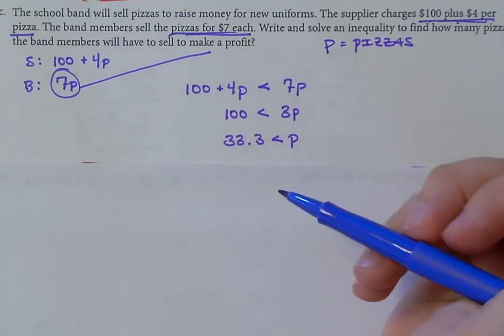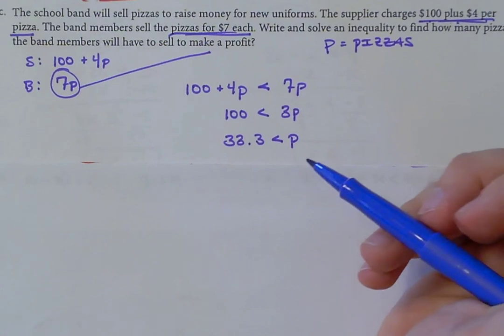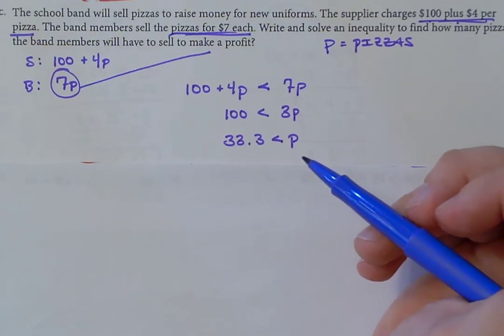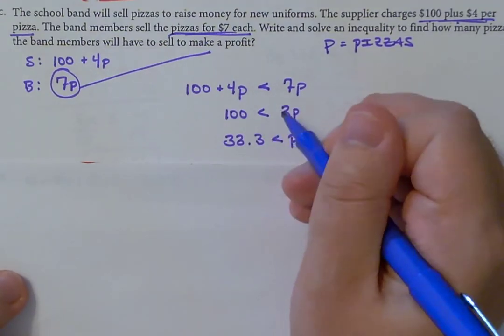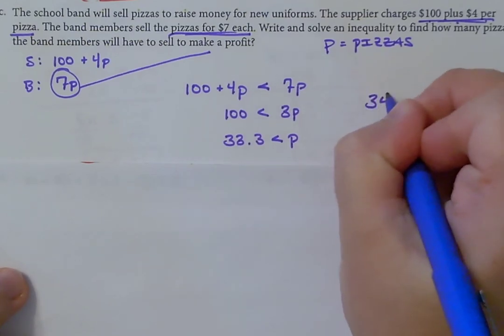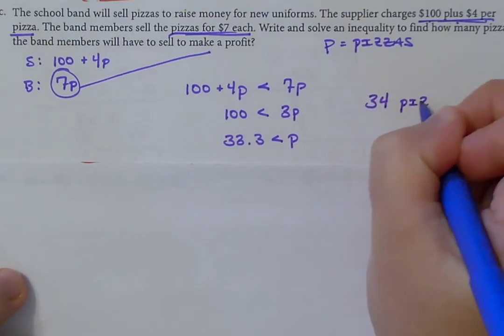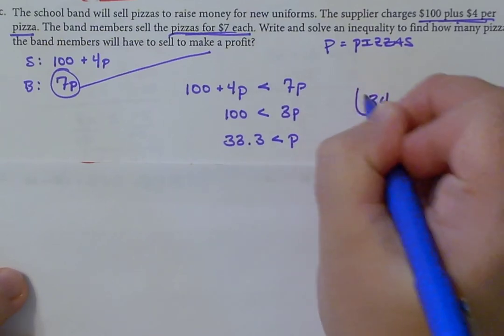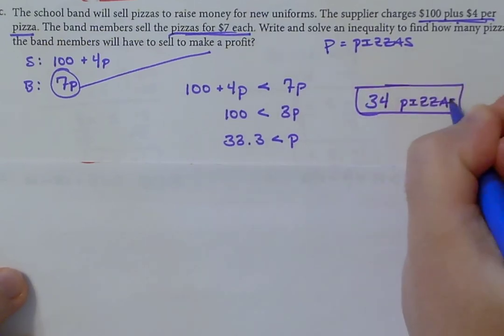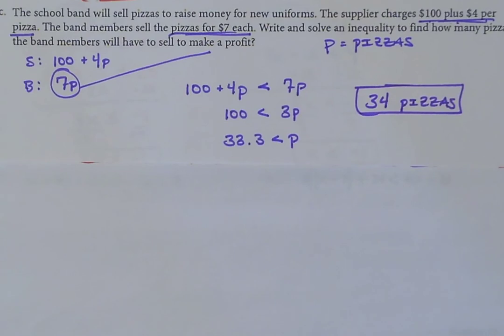Now, you cannot have a partial pizza that the band is selling. They're selling the whole pizza. So the next largest would be 34. Because we want to make a profit, not less, we need to go up. So that means they need to sell 34 pizzas to make a profit.